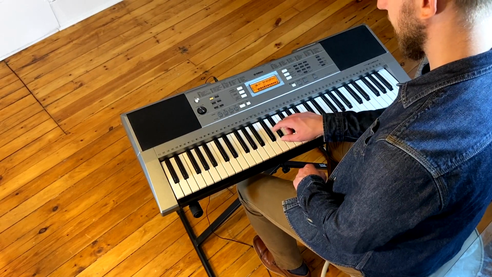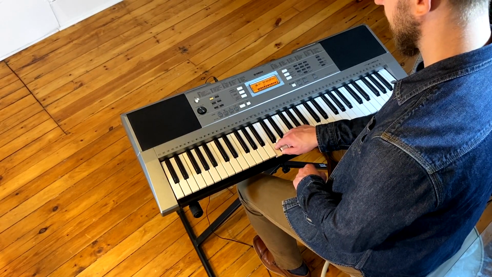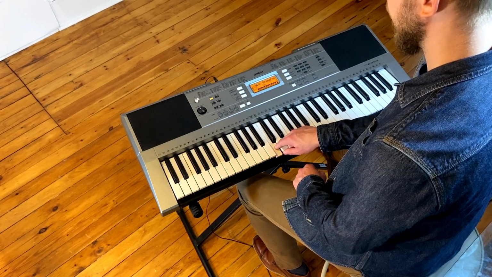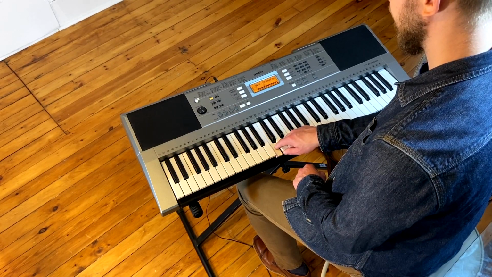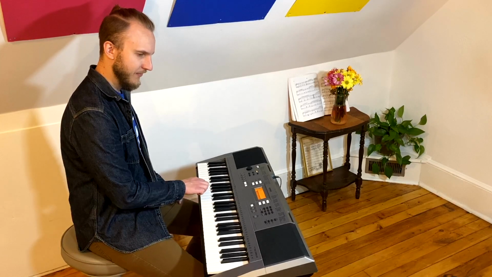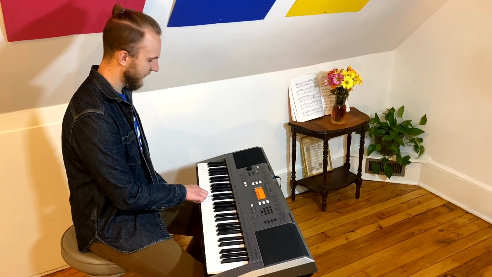As we identify notes, it will be helpful for you to find a group of keys that can be your home base. This particular C that I am playing is called middle C. We'll talk a little bit more about its significance in later episodes, but for now, it might be a great place on your keyboard to call your home base.